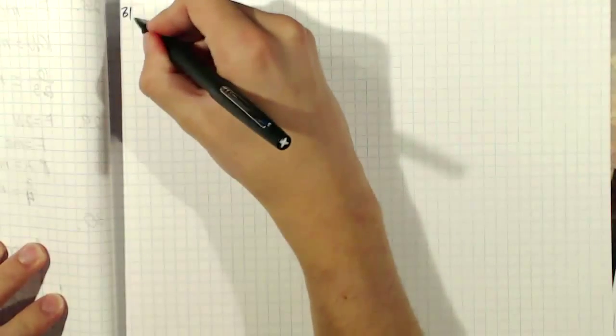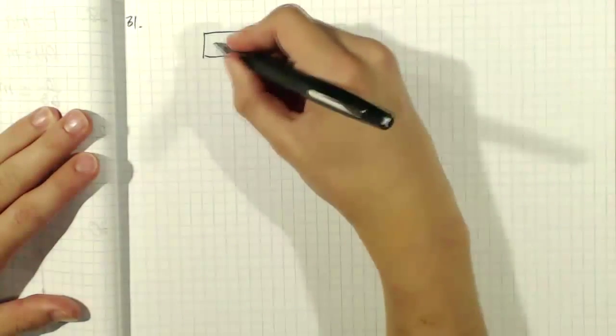The next question is question 31. And it reads, two forces are applied to a 2.0 kilogram block on a frictionless horizontal surface as shown in the diagram below. And it wants to know the acceleration of the block. Hang on, let me draw this real quick.